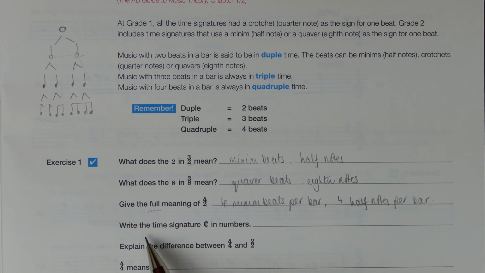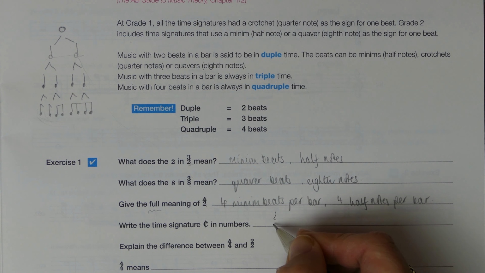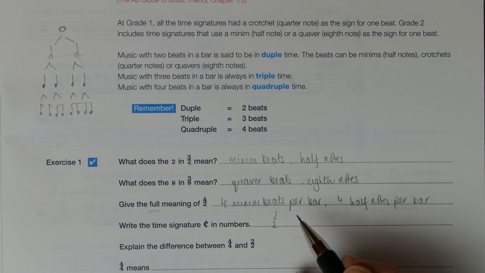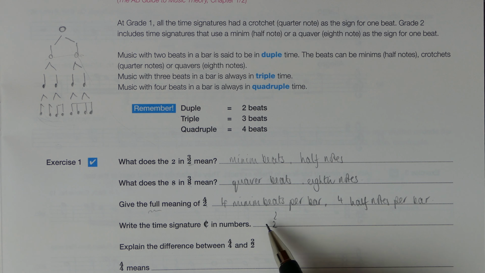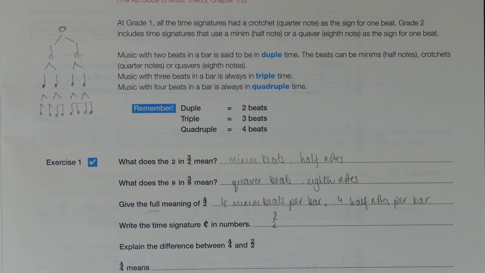And so, right, the time signature of ABRSM in numbers, and we know that's 2/2. Remember, we're not doing maths, although it's quite mathematical. We don't need the fraction line, time signatures, or just the numbers.